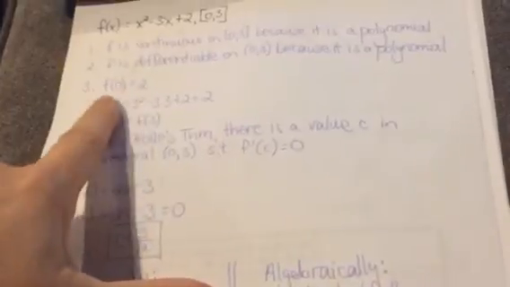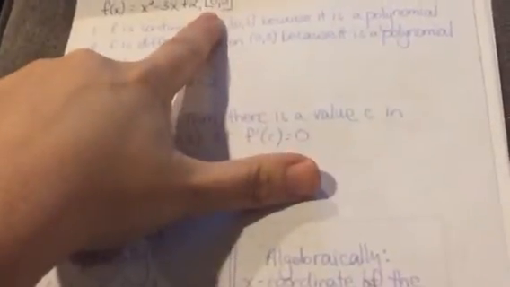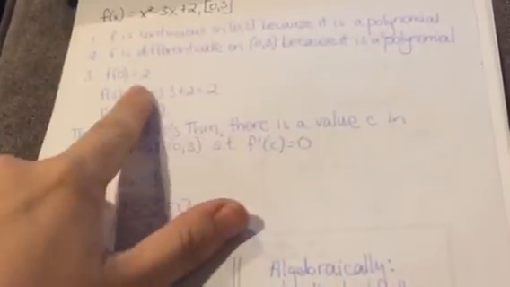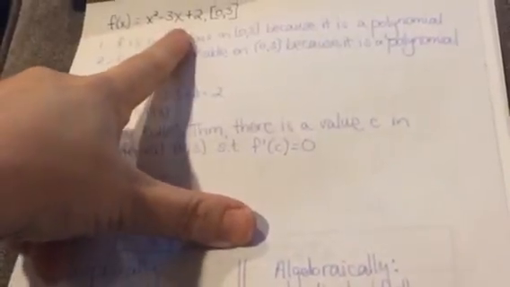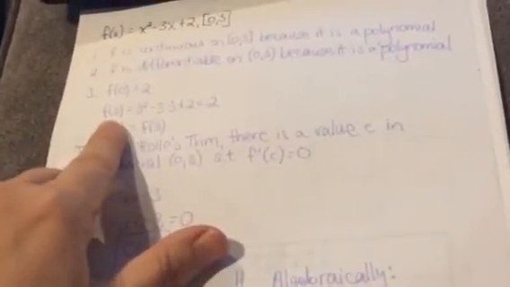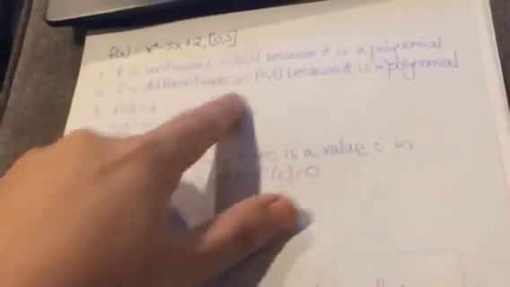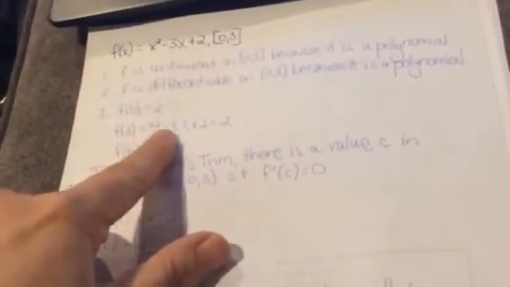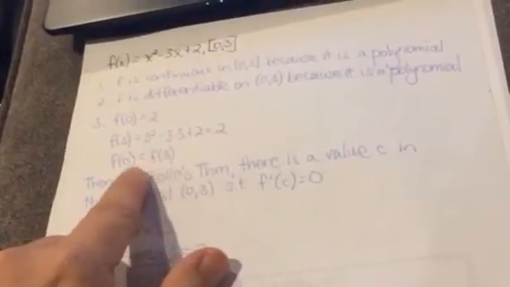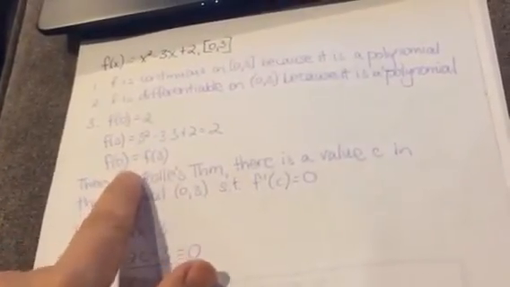Third, the if statement wants me to find f of a, where a is 0 in this problem. I plug in 0: 0 squared minus 3 times 0 plus 2. It also wants me to find f of b, and b is 3 in this problem. The interval, remember, is from a to b. So I plug in a 3 and I get 2, so those are equal. The third condition is satisfied.